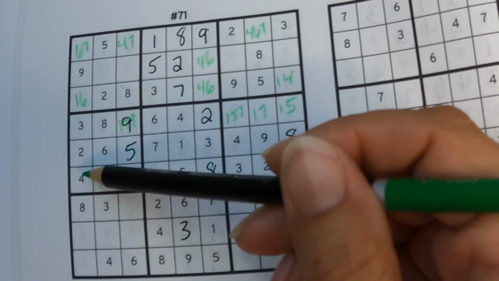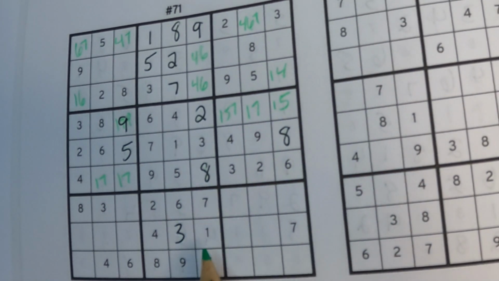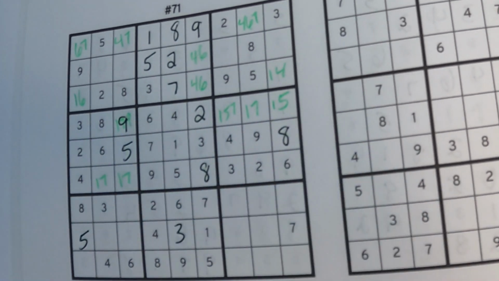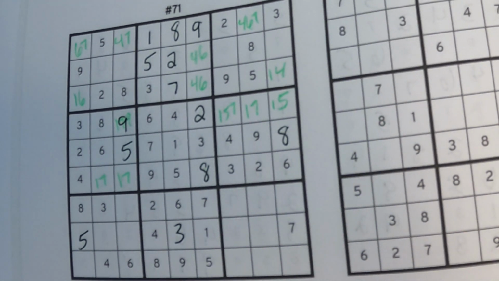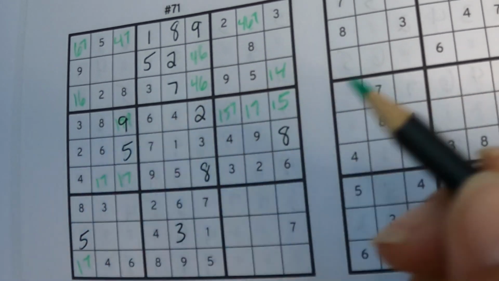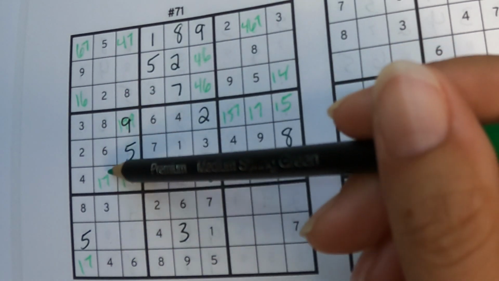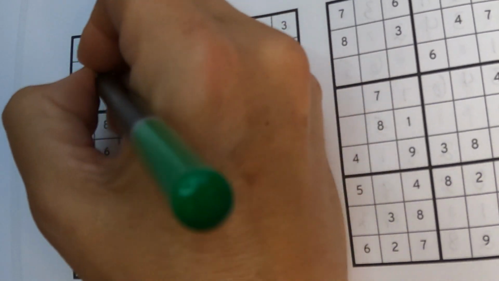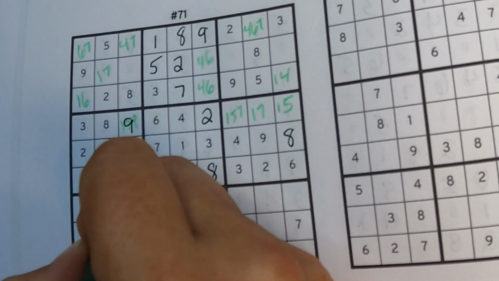If we look at this column, we're missing 1, 5, 6, and 7. We've got 1, 6, and 7 here. So this is our 5. 6 here. So 1, 7. For this column, we're missing 1, 7, and 9. We've got the 9 here. So 1, 7. And the 9 can't be there, so our 9 must be here.